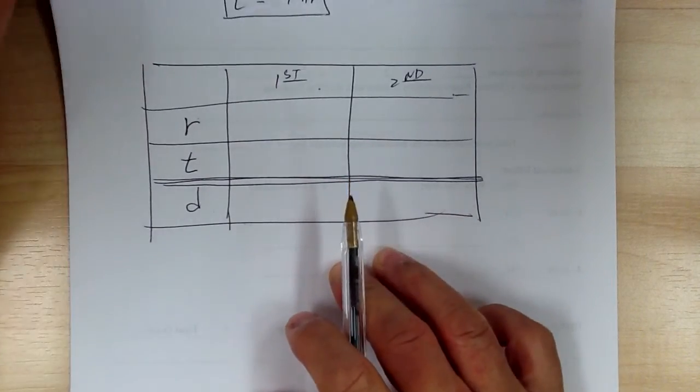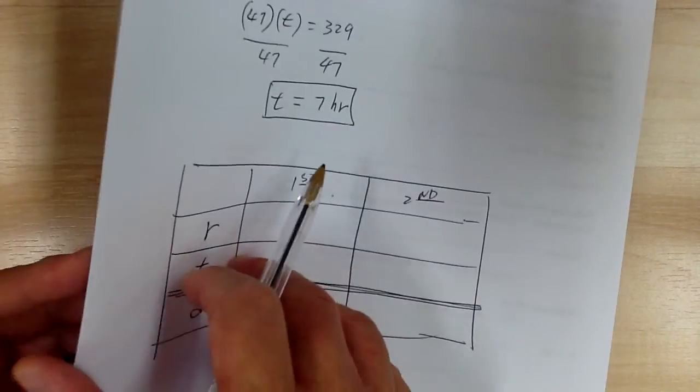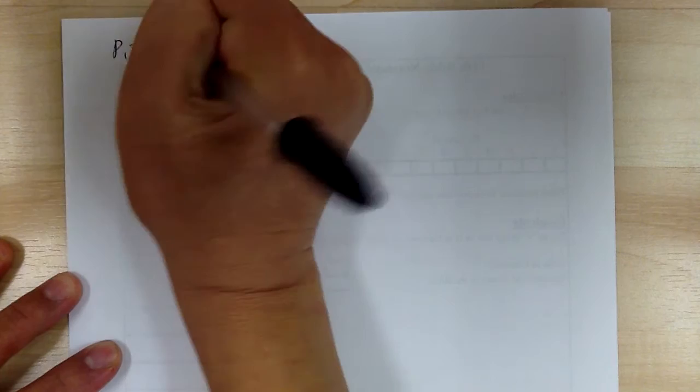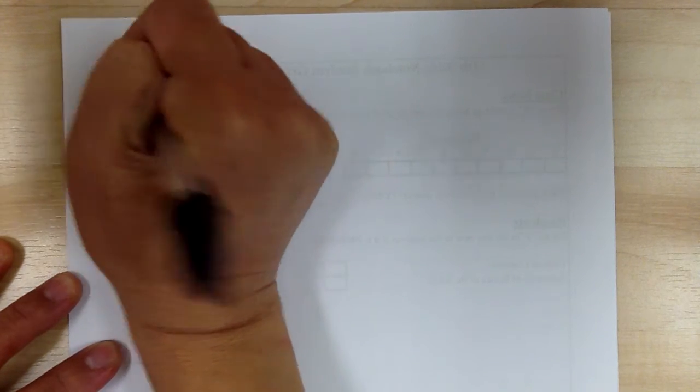Okay, so let's go to example 2. Let's go to page 215. One more additional thing you need to do for a motion problem is that you need to draw the picture. The picture with all the numbers on it helps you to figure out what you're supposed to do.